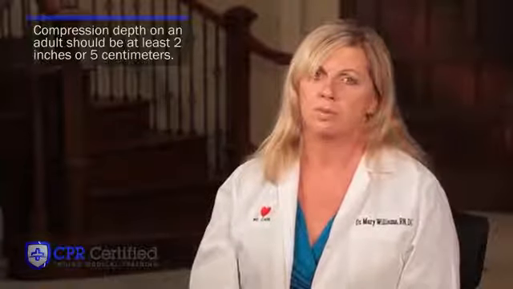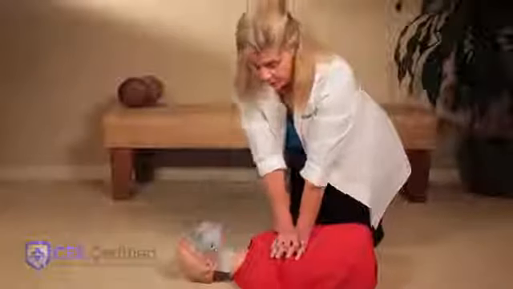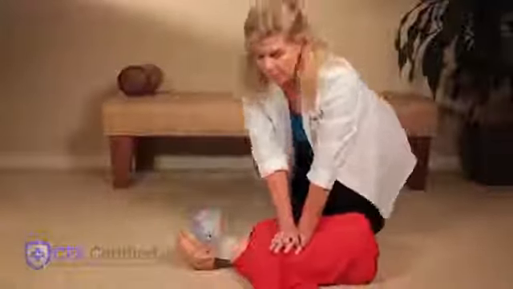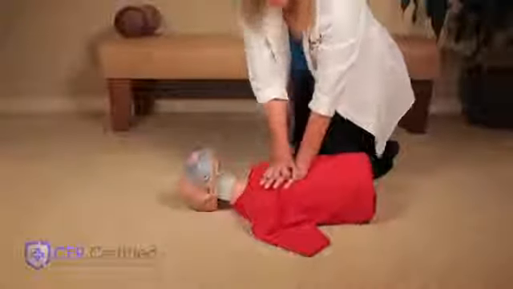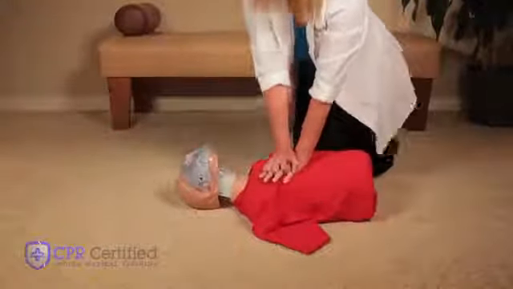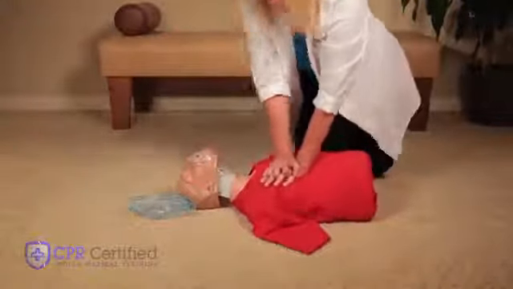Now watch as I perform 30 deep compressions in 18 seconds or less. You want to be able to give at least 100 compressions in a minute. You may lift your hand slightly off the chest between compressions to allow for full chest recoil. But keep your hand placement. Keep interruptions to a minimum.